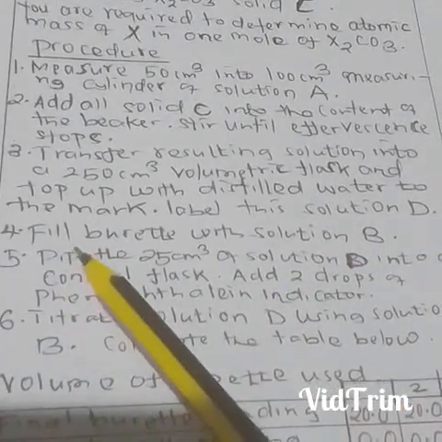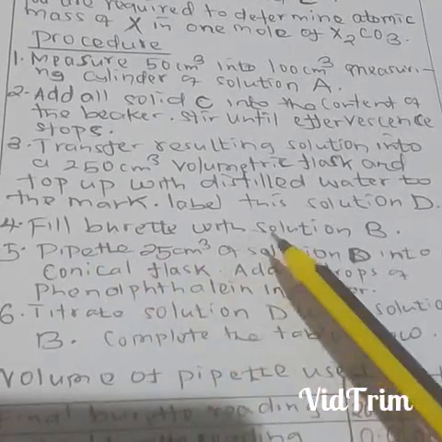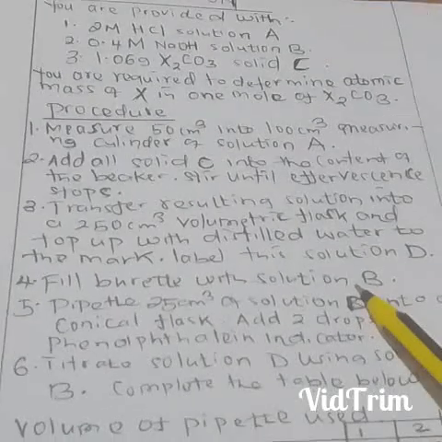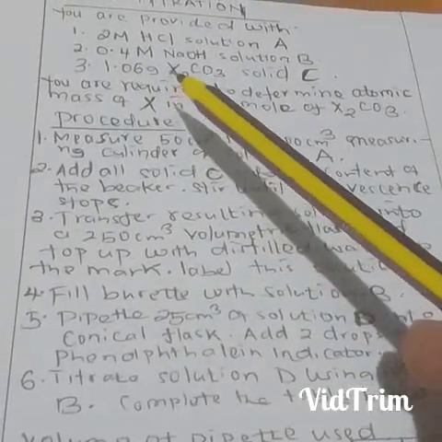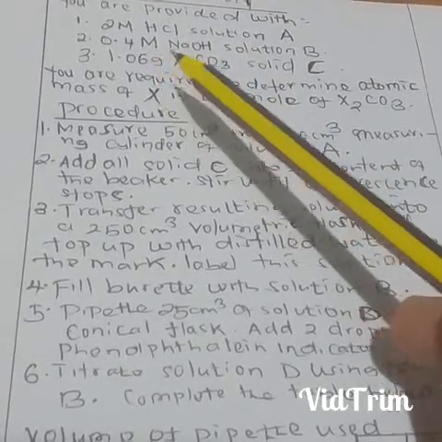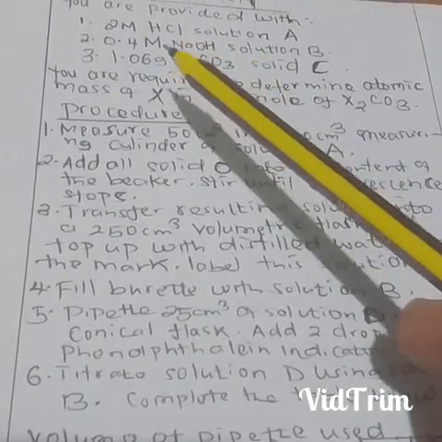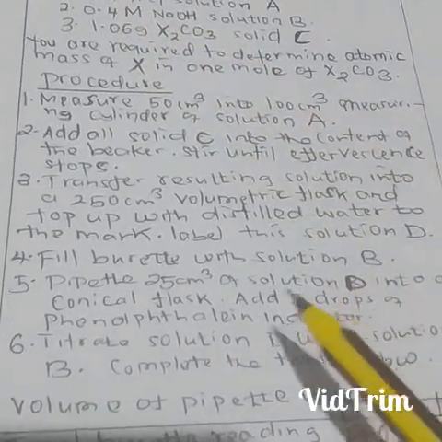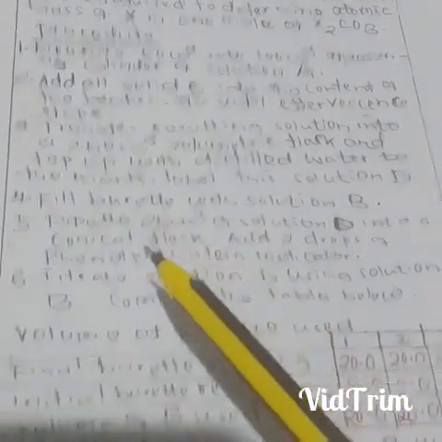Then procedure number 4, fill the burette with solution B. What is solution B? When you look at what you have been given, solution B is simply sodium hydroxide, whose molarity is 0.4 molar. So the base is in the burette.